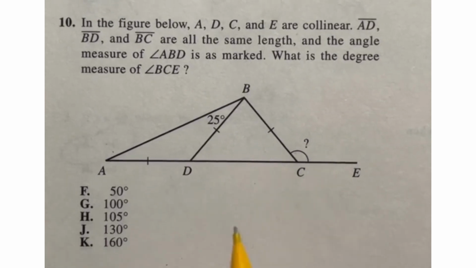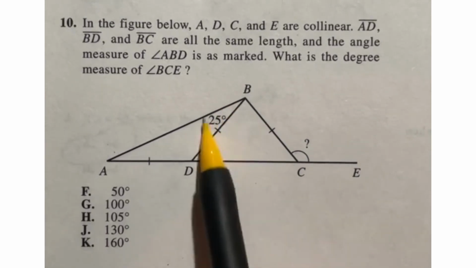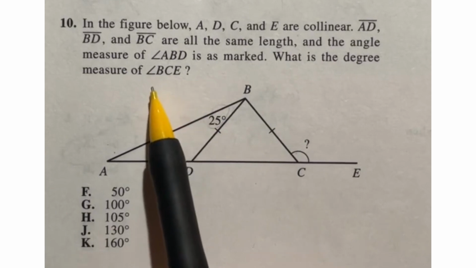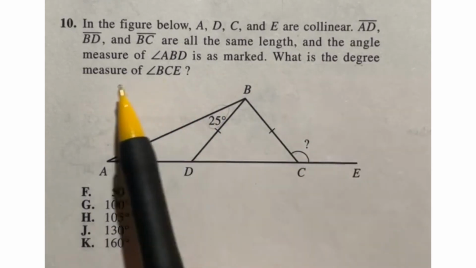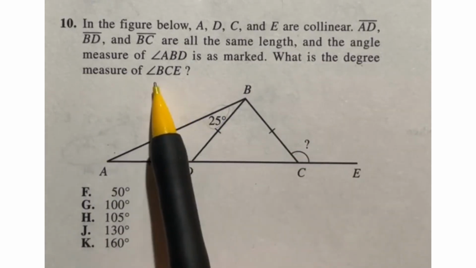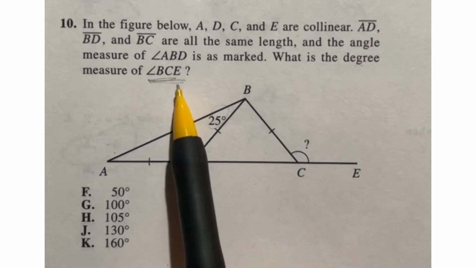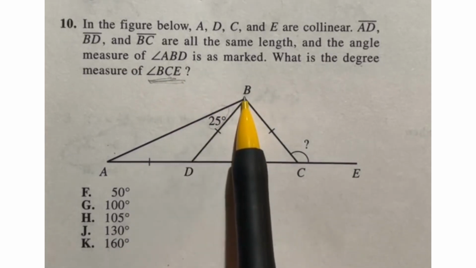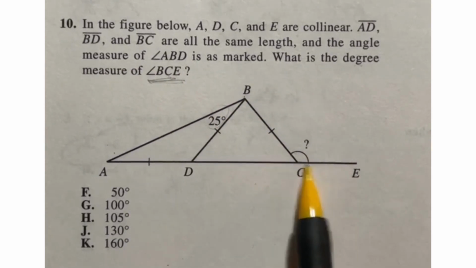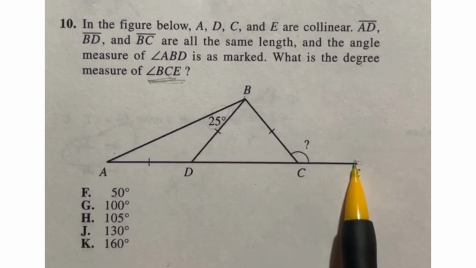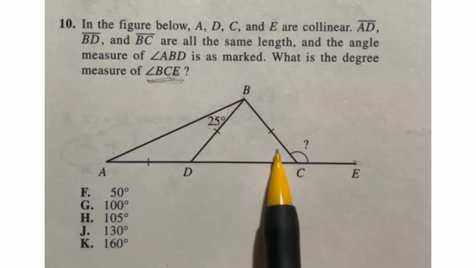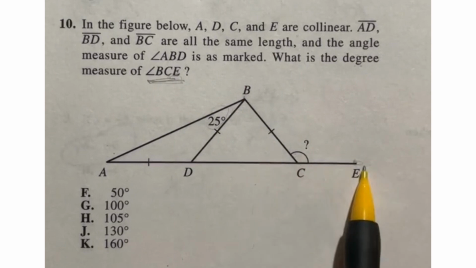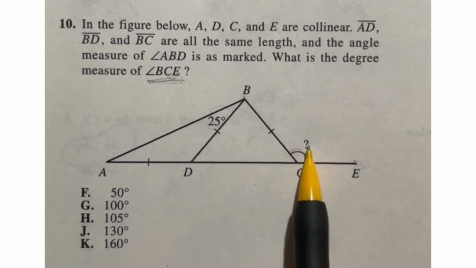So starting off, it gives us this angle right here, but it wants to know what the degree measure is of BCE. Now, first off, looking at these, remember the middle guy is the point of your angle. So that means we're starting at B, the point is at C, and then our E is the other mention here for the ray. So we're looking at BCE, so we're looking at this angle right here, which they do clearly mark.